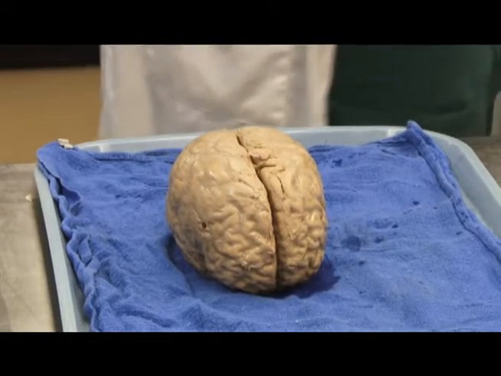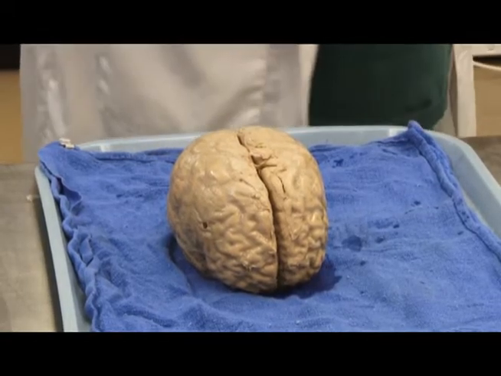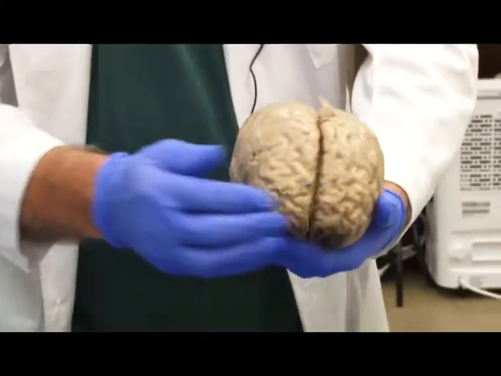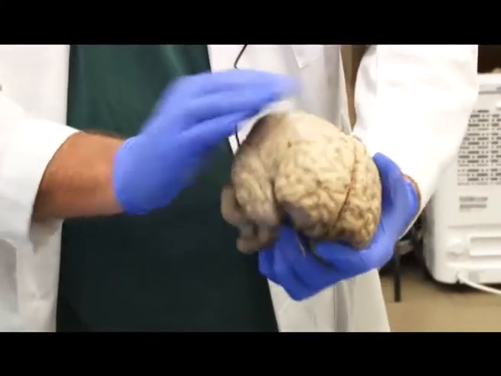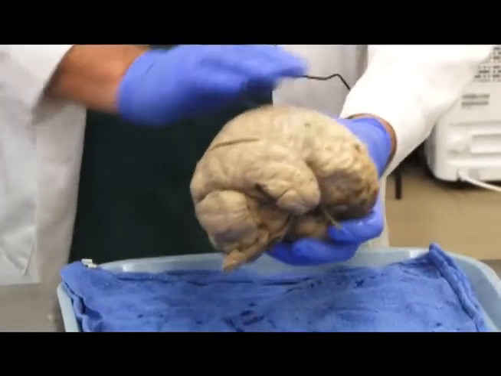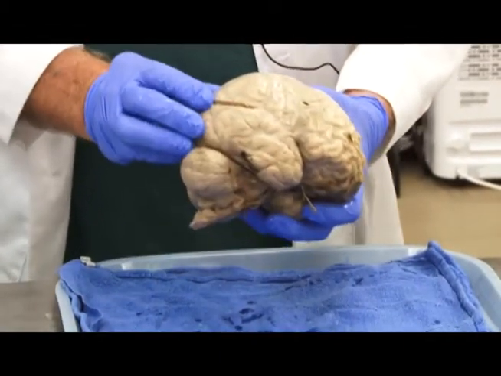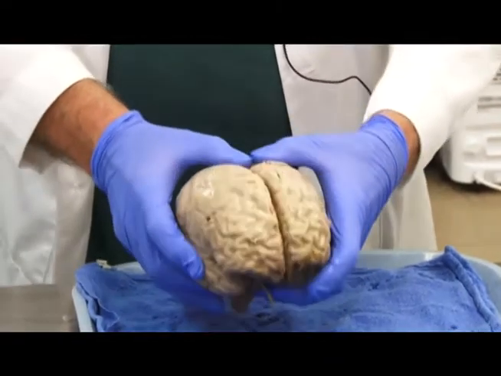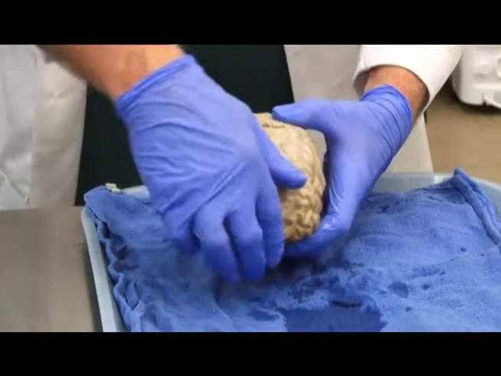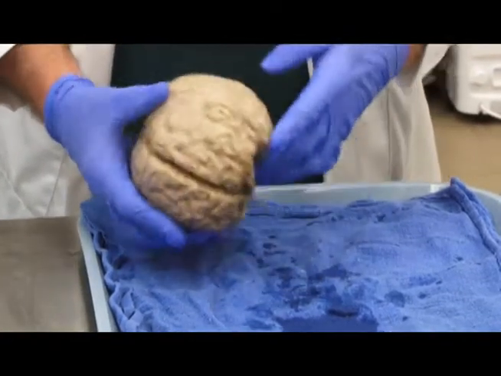Well, here we have the huge human cerebral hemispheres here. Enormous. We have the frontal cortex, parietal cortex, temporal cortex, occipital cortex, also called the frontal lobe, parietal lobe, temporal lobe, occipital lobe. More on that in a second. Here we have the sagittal fissure, and the huge sagittal vein runs through here.